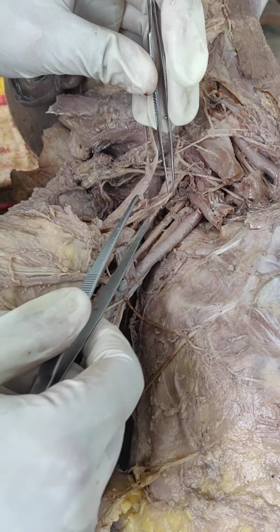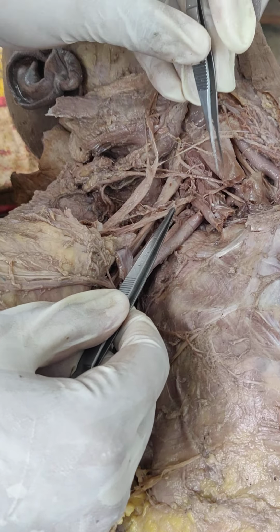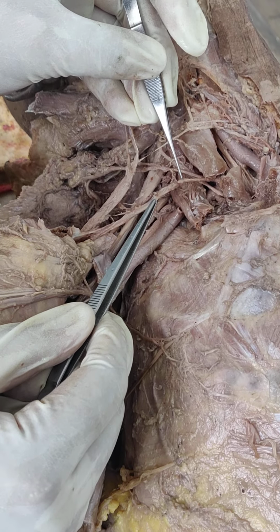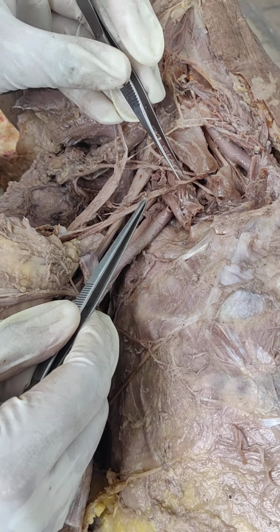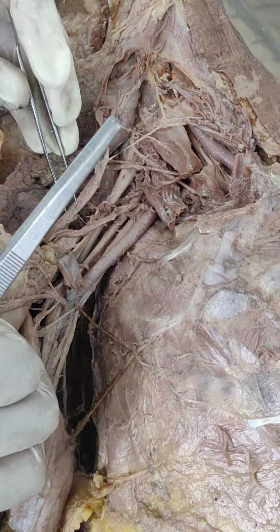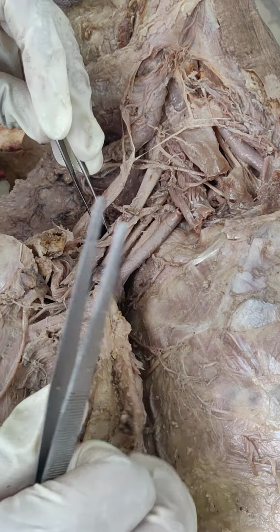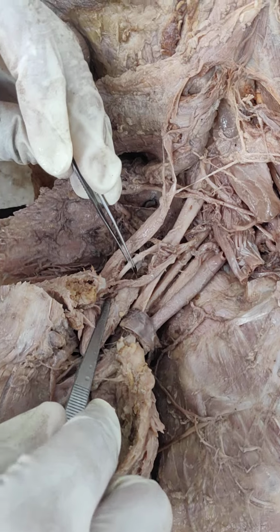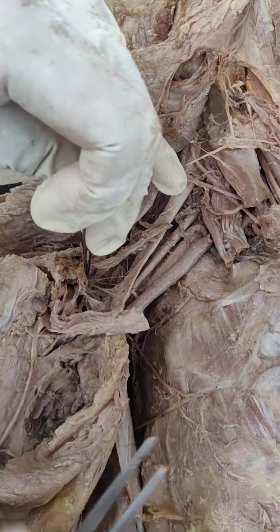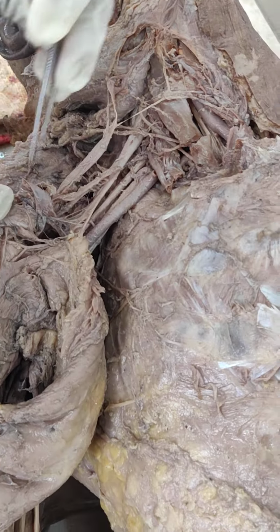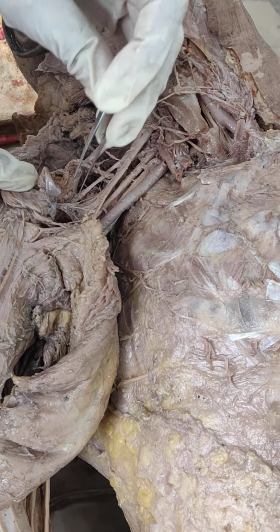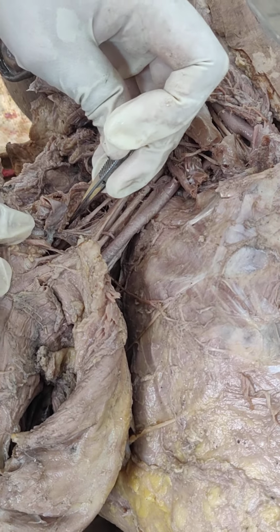The third artery, here you can see, is the suprascapular artery. This suprascapular artery goes along with the suprascapular nerve. This is the suprascapular nerve, which emerges into the suprascapular fossa.